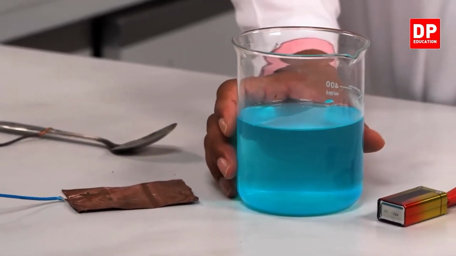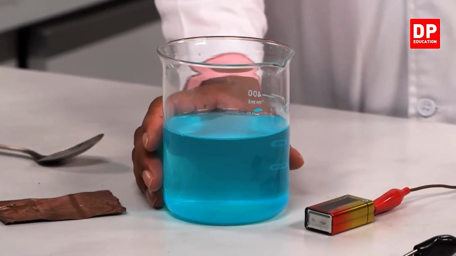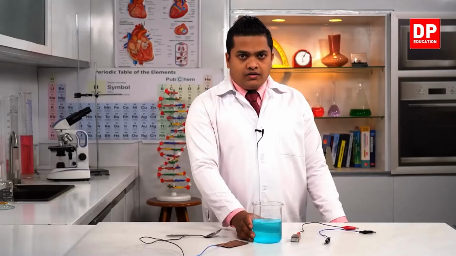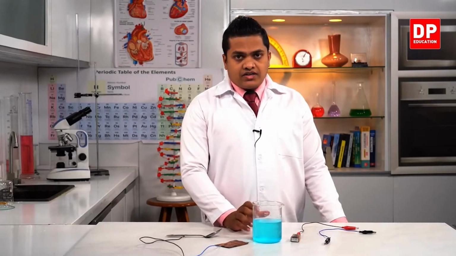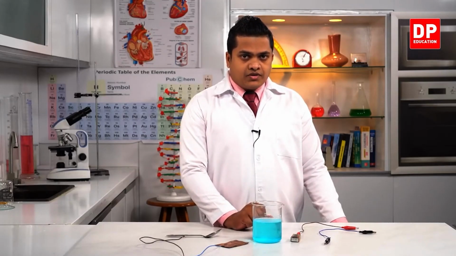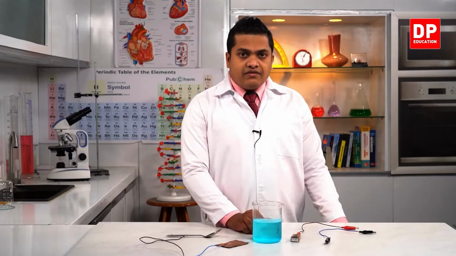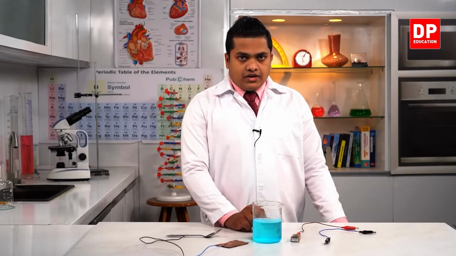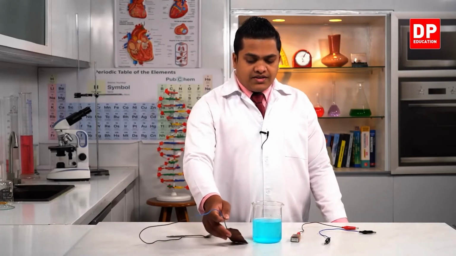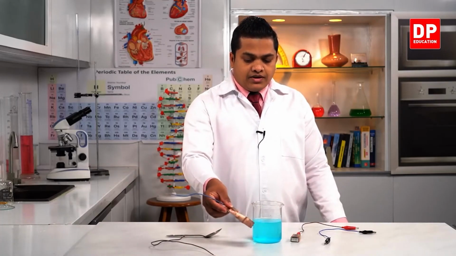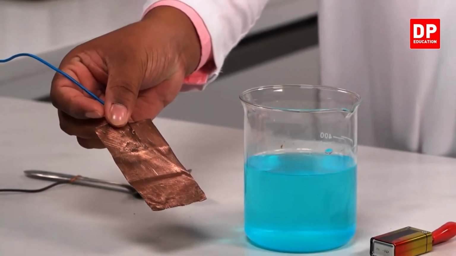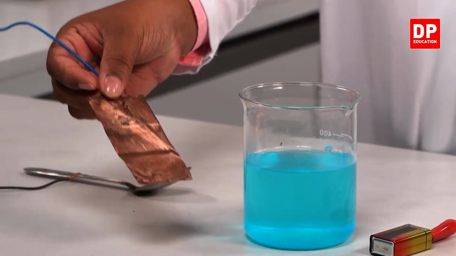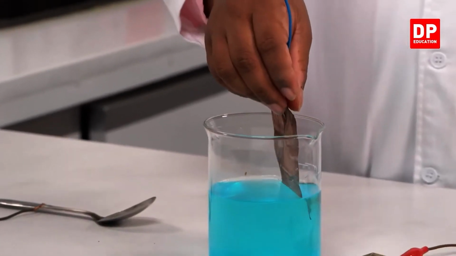Then I have a copper sulfate solution. So if I'm going to plate copper on a certain surface, I have to use a sulfate or else a solution of copper. So here this time we have used copper sulfate solution. Okay, so this is my positive terminal now. As the positive terminal, I have to use this metal plate which is copper. So I'm going to insert this into the system.